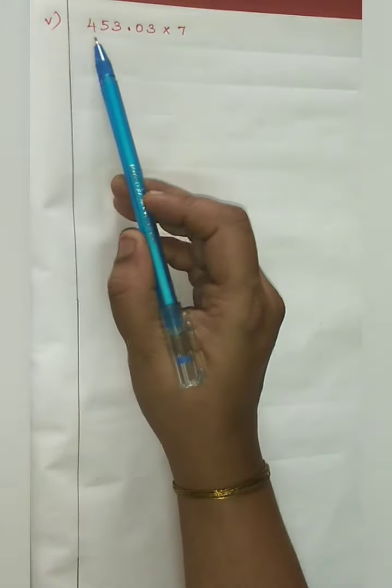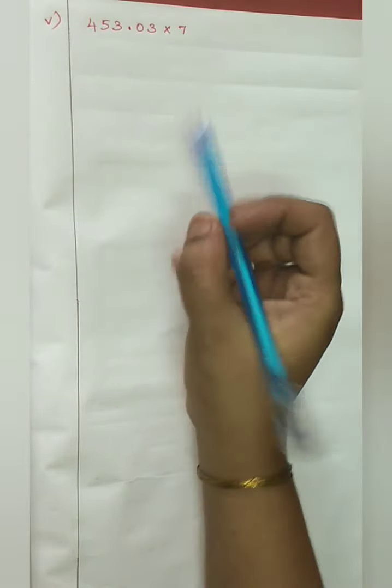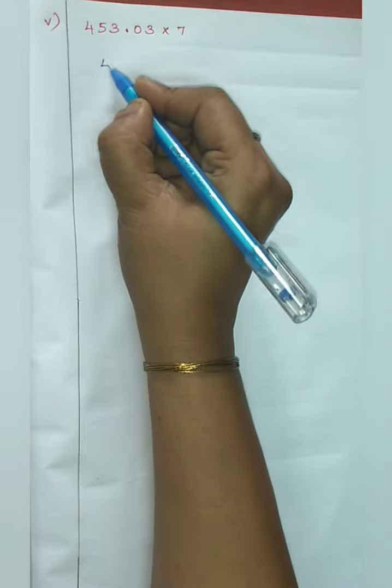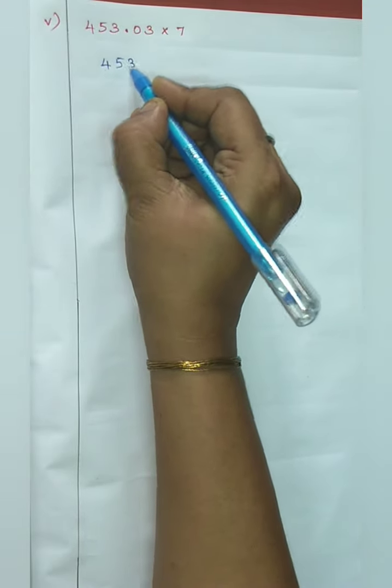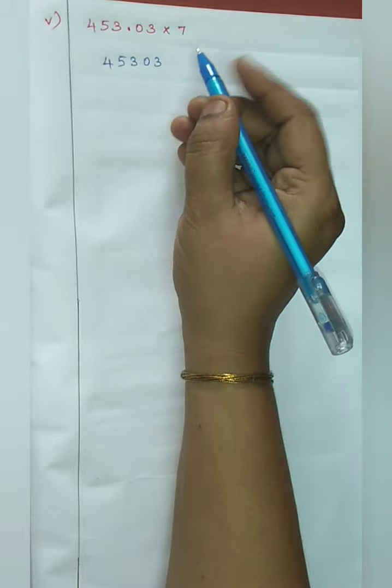Fifth subdivision, 453.03 into 7. Write the first number without the decimal point. Then write the next number.